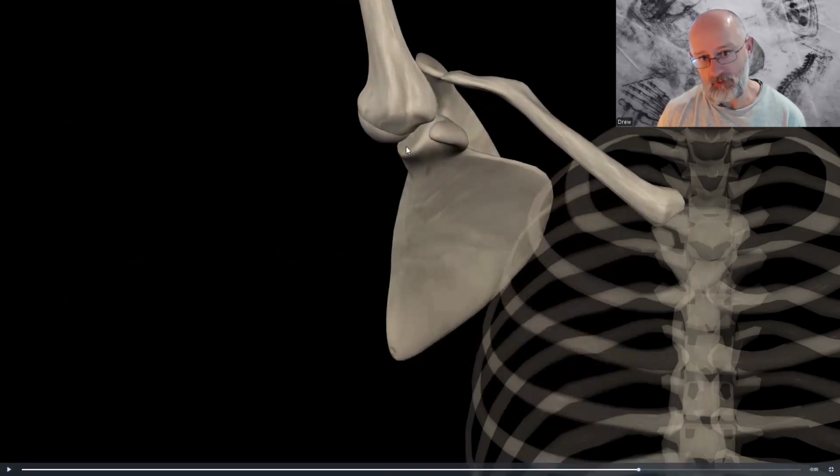You can see the orientation of the scapula, and this part of the scapula is called the glenoid fossa. That's where the round part of the humerus sits into the glenoid fossa. You can see that about half of the humerus is out of that socket. That's not dislocated, that's just a normal position.